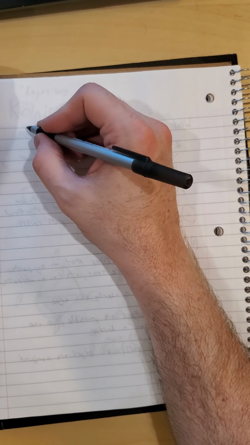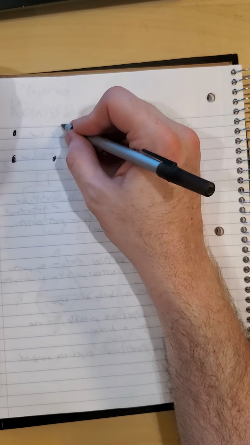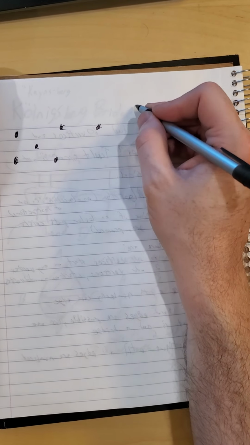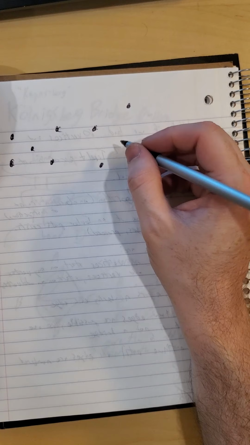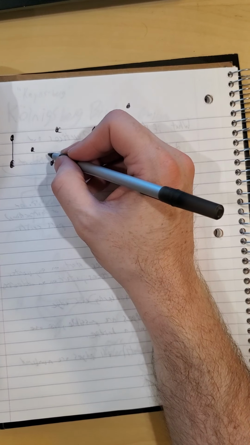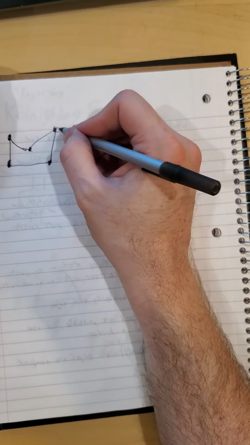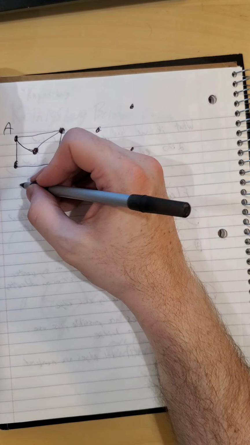All right, so some examples. Let me put the labels on these so that you can kind of follow along with where I'm putting these.